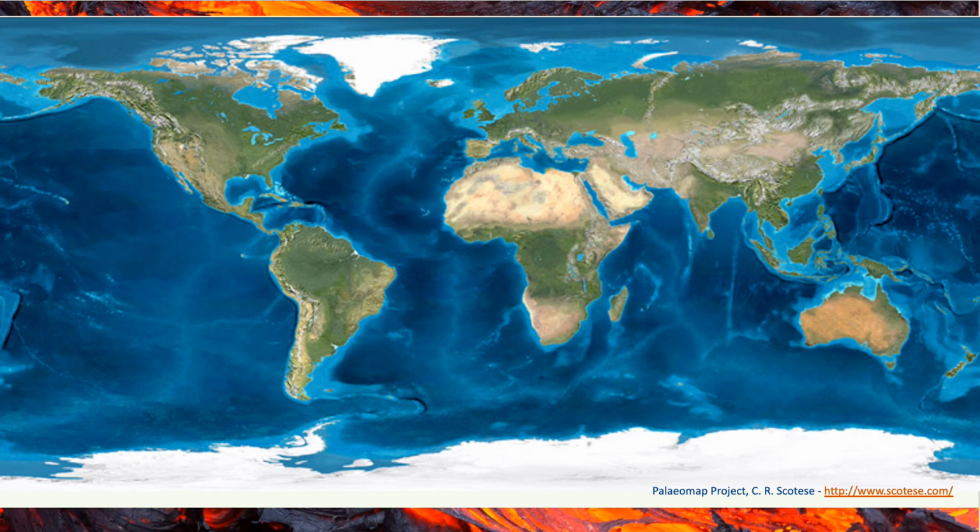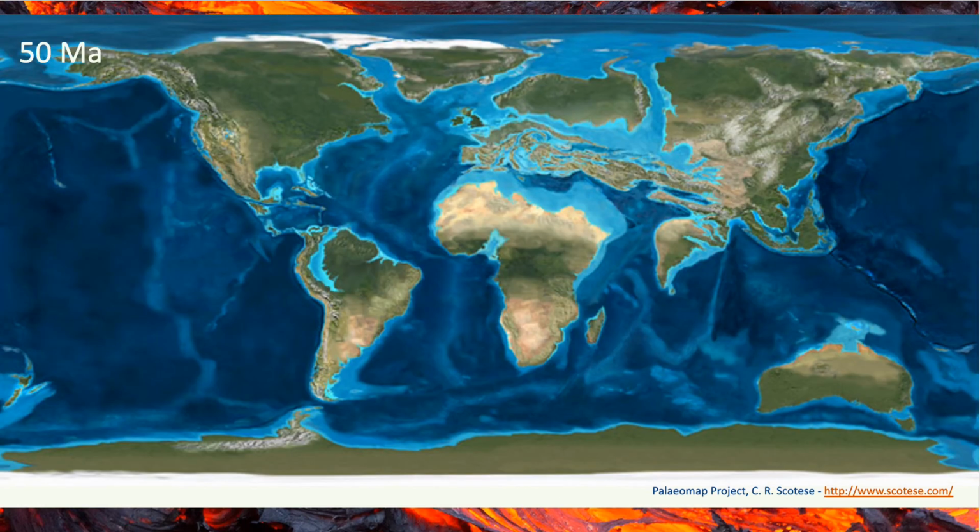So we can all recognize this as a modern day geographic map of our planet. What I'm going to do is just step you back through time to look at how plate tectonics has changed the distribution of these continents and our ocean basins over the last 200 million years. So if we step back 50 million years, what you'll notice is that the Atlantic starts to close, or rather it's earlier in its opening.